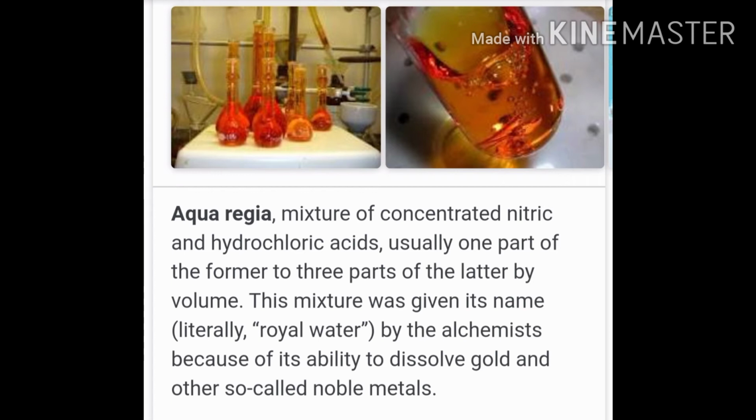It can dissolve gold, even though neither of these acids can do so alone. Aqua regia is a highly corrosive fuming liquid. It is one of the few reagents that is able to dissolve gold and platinum.